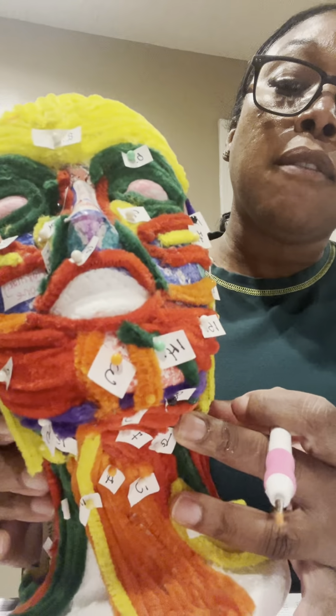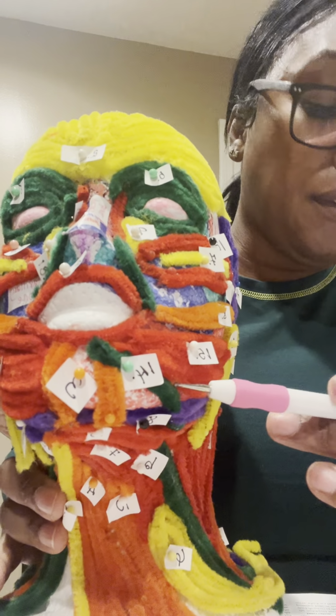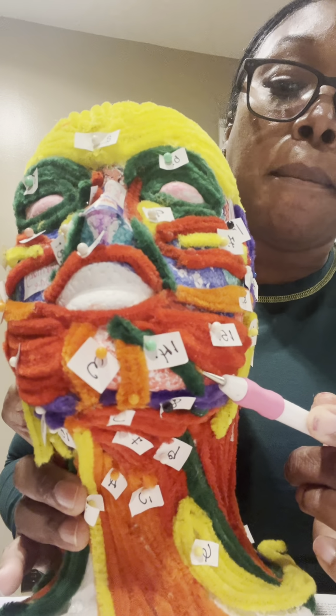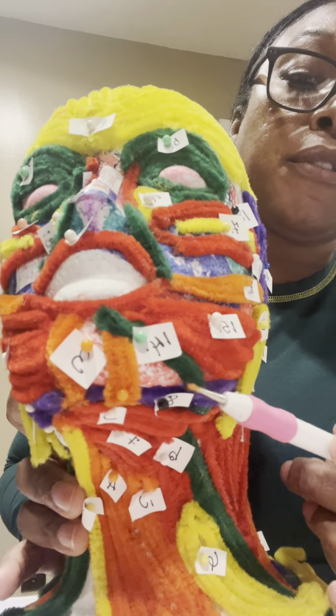I've got to label it. Okay, so the levator anguli oris muscle is right here, and it's elevating the angle of the mouth. This is the levator anguli oris muscle.